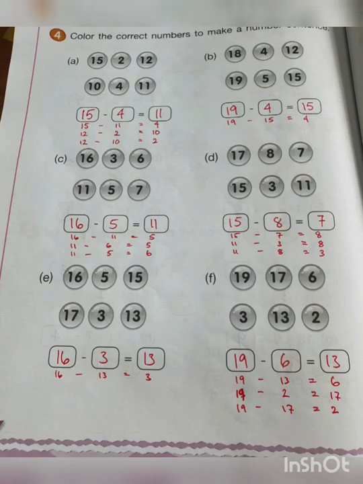Okay, so now this part is for you mothers and fathers out there. I have now given you the correct answers, and as you can see under the boxes that I have answered, there are more answers, because there's not just one answer that can be correct. If you look at the first one, only using those 6 numbers, we have 15 minus 4 equals 11.